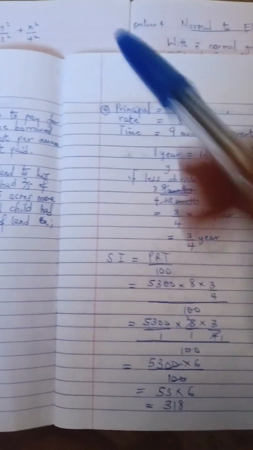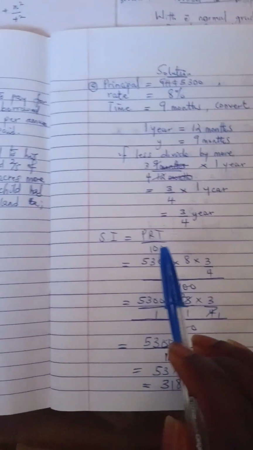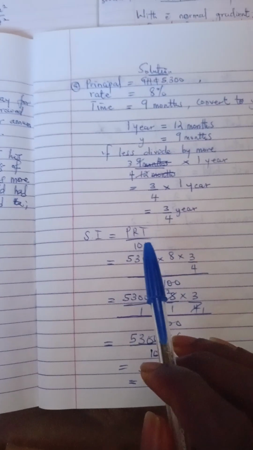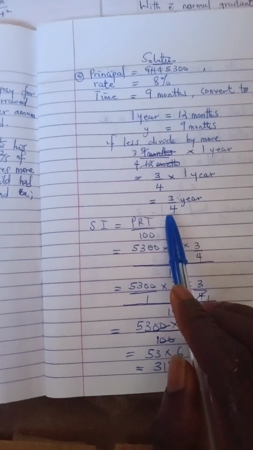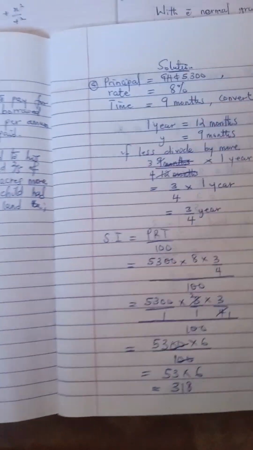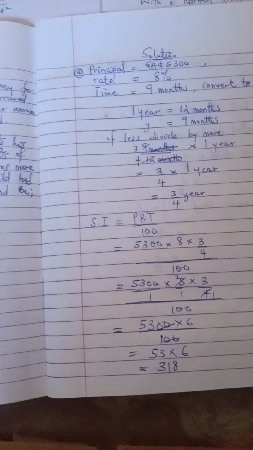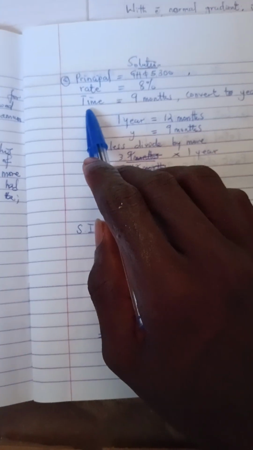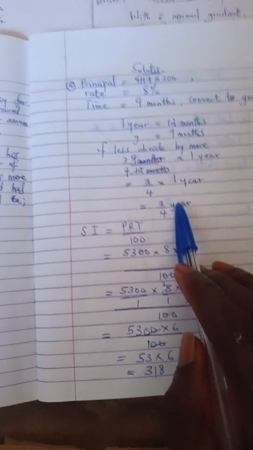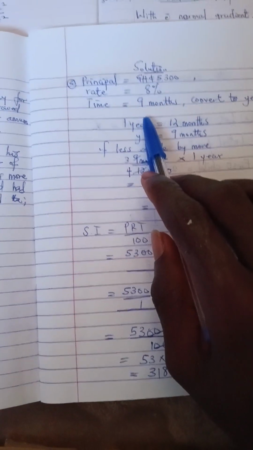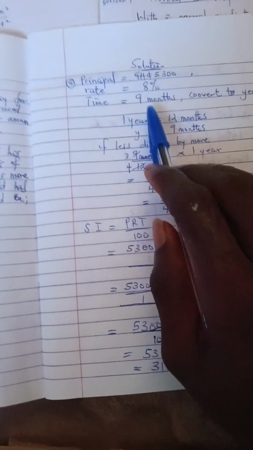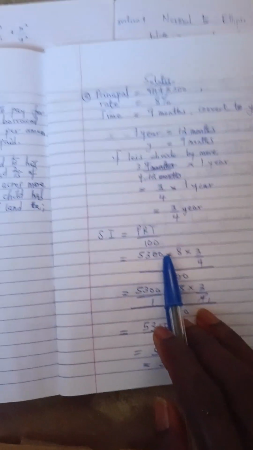So the woman who took the money from the bank is expected to pay the money in 3/4 year, which is not up to a year. So instead of working with the time of 9 months, we will work with 3/4 year. So take note, once the time given to you is in months, don't work with months, convert it to years, then we just work it out.